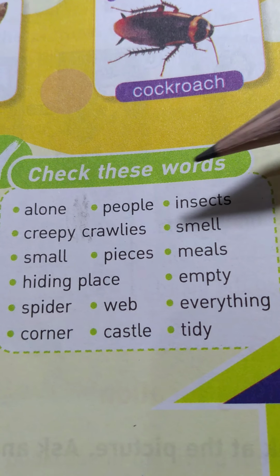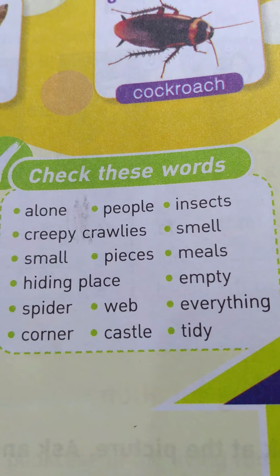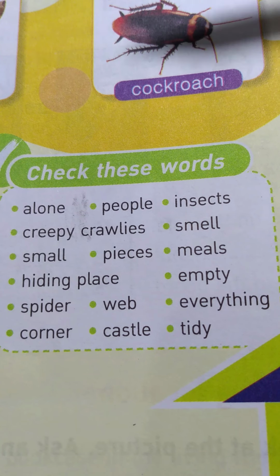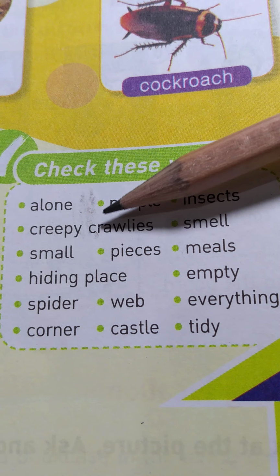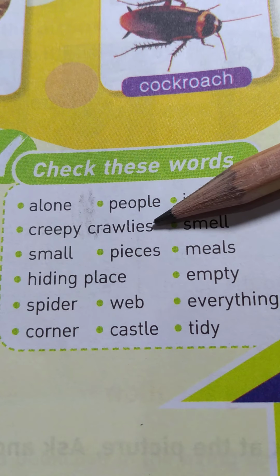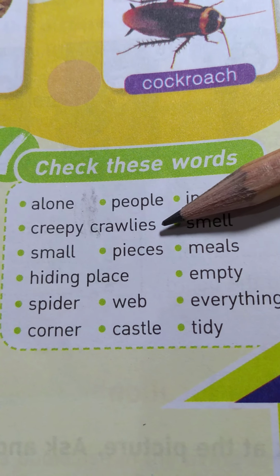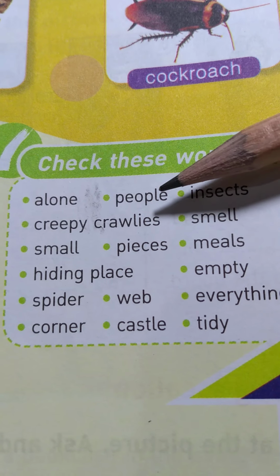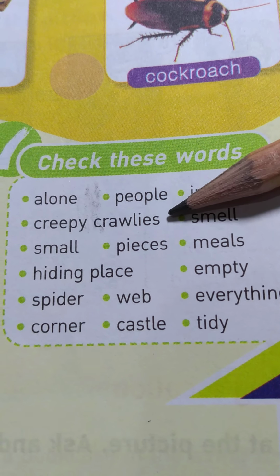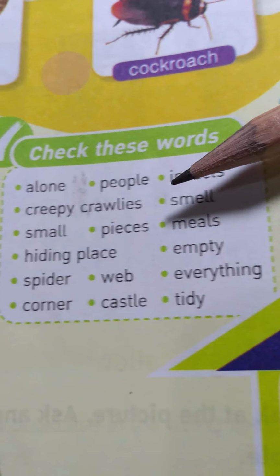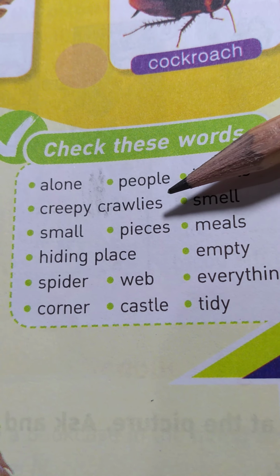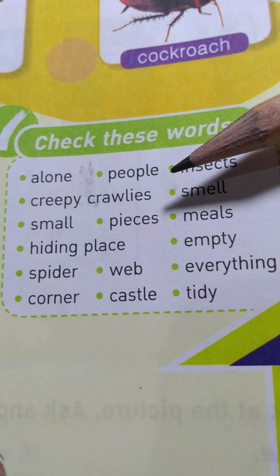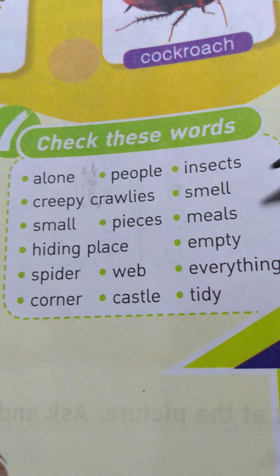People, insects, right? Just like we talked about bugs. Bugs are insects, and some people like to use this word, creepy crawlies, because they crawl on your skin, they creep on your skin. So some people like to use the word creepy crawlies. I think you can even find some children's songs on YouTube that talk about the creepy crawlies.